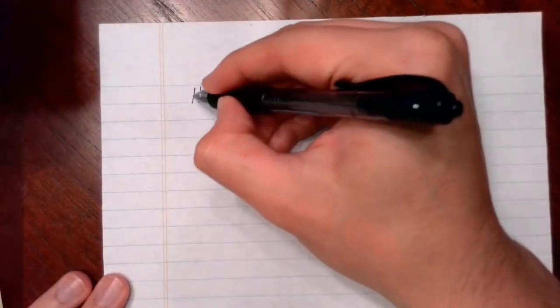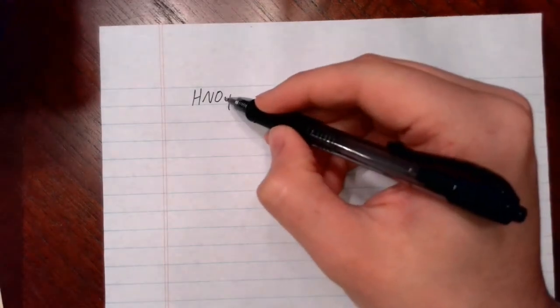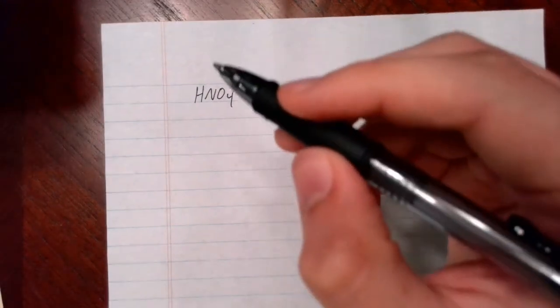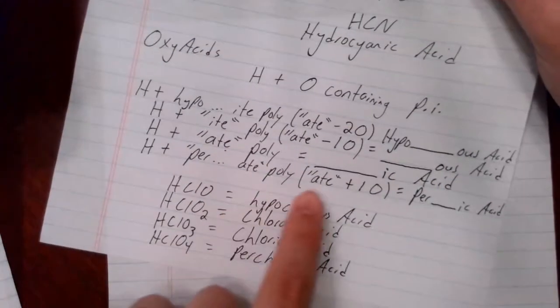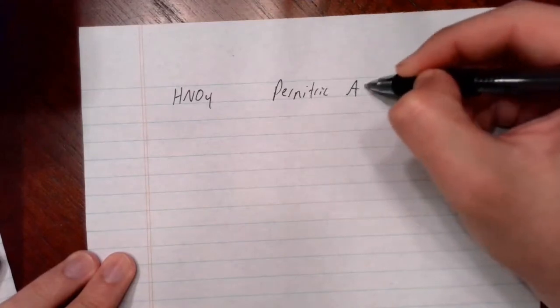So let's look at another one. Again, I'm going to make up some acids that likely don't exist, but they illustrate the point. Let's say I had HNO4. Think about what polyatomic ion NO4 is close to that ends in ate. Nitrate is the corresponding ate polyatomic. So how do you go from NO3, nitrate, to NO4? You have to add 1 oxygen. So I use the naming rule where you add 1 oxygen here, and I would call this pernitric acid.